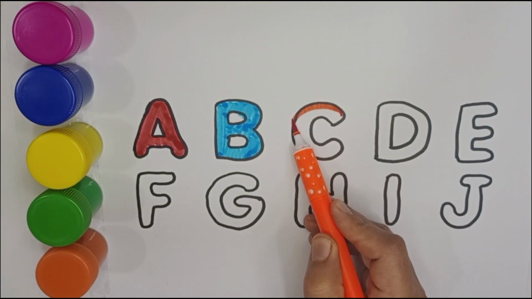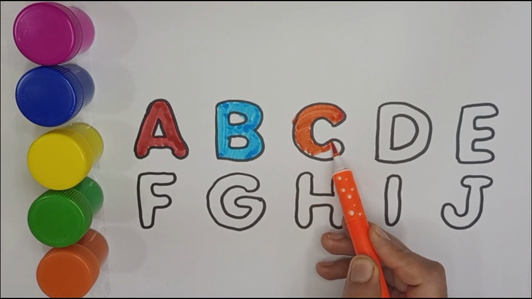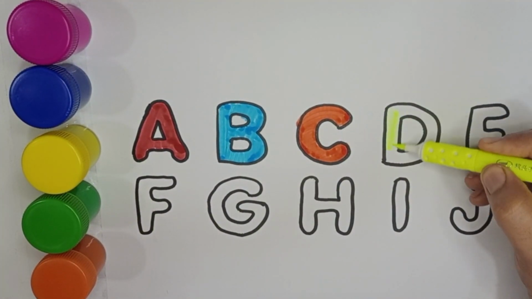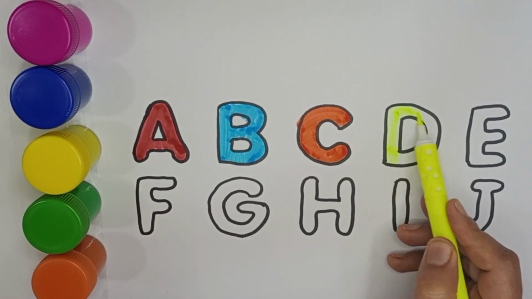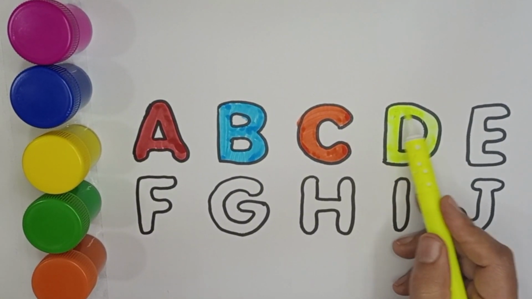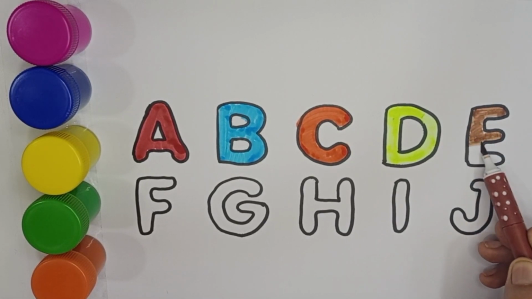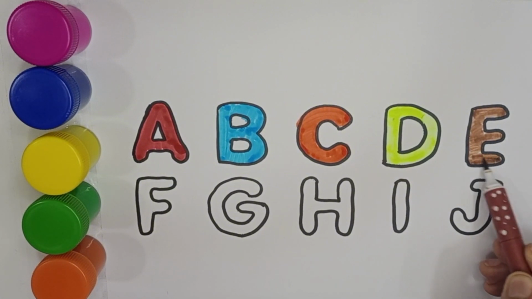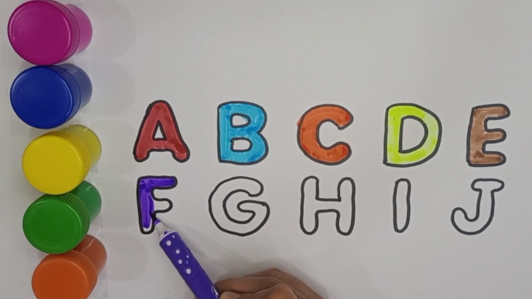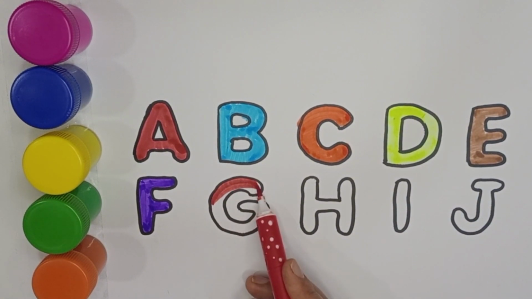C. C is for cow. D. D is for donkey. E. E is for elephant. F. F is for fish. G. G is for grapes.